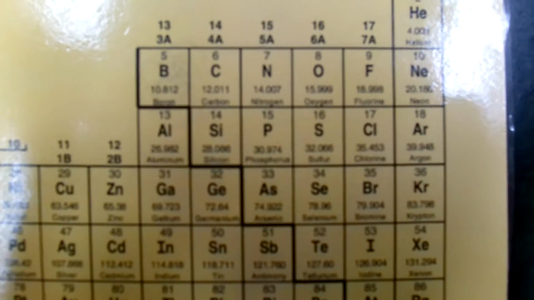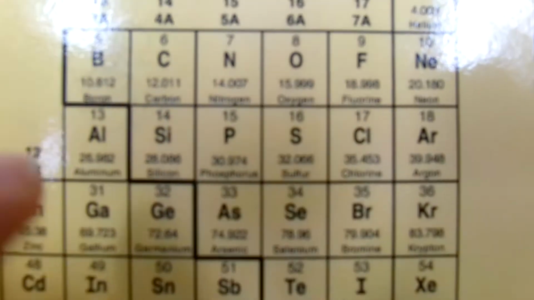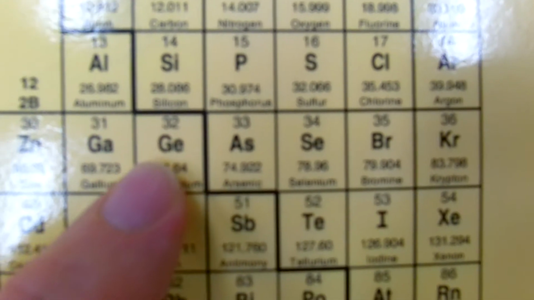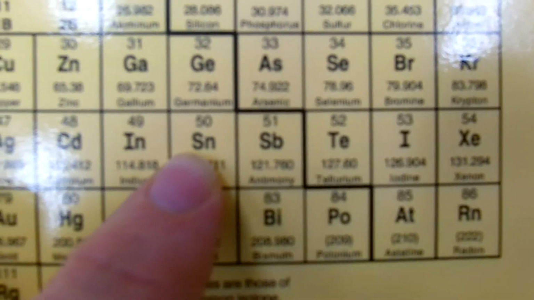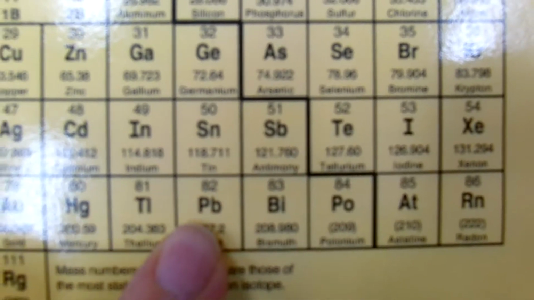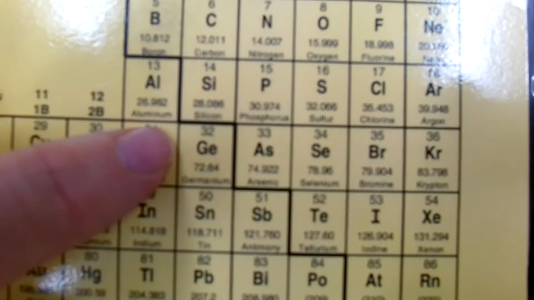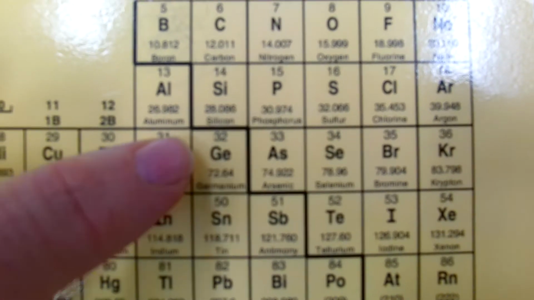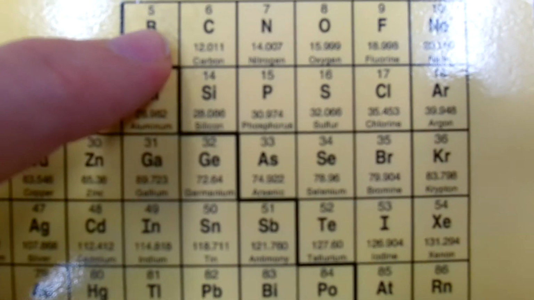To give you a little bit more of reference, we are looking at carbon right here, and we are looking at silicon, which we just measured, and we are looking at tin, which we measured, and lead. So we are trying to predict the density of germanium and carbon, all in the same group.